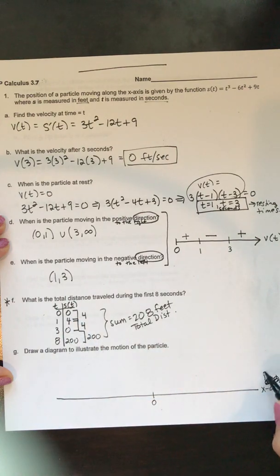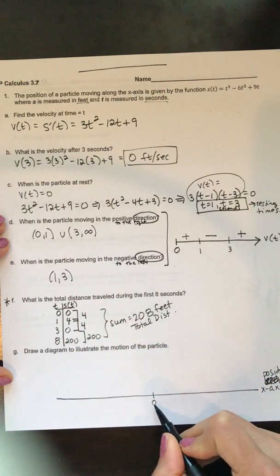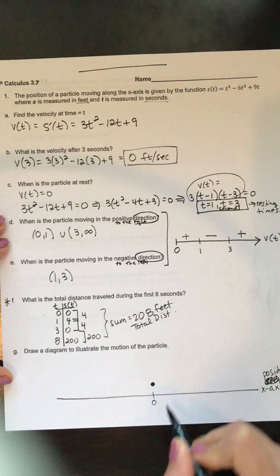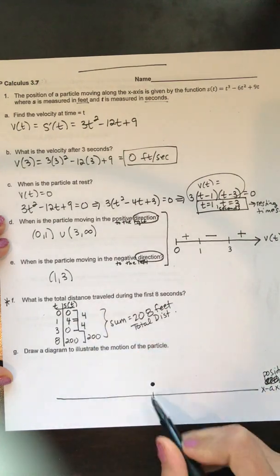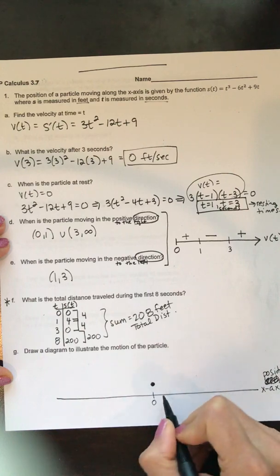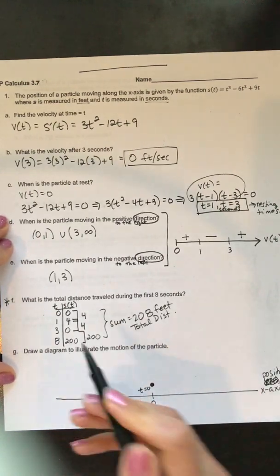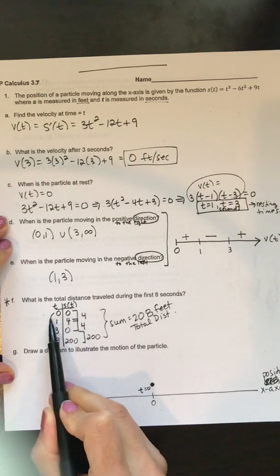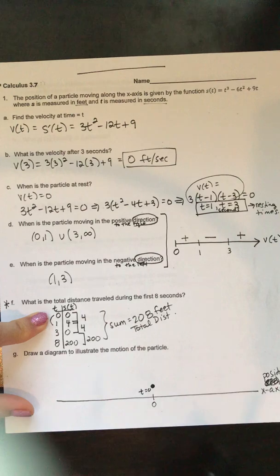It's just position. So at time 0, we're going to start. So above the position of 0, I'm going to put a dot. The numbers on this line represent position, okay? And I'm going to put a little t equals 0 by that dot. It looks like over the next 1 second, I'm looking at this chart and I'm representing it in a picture.